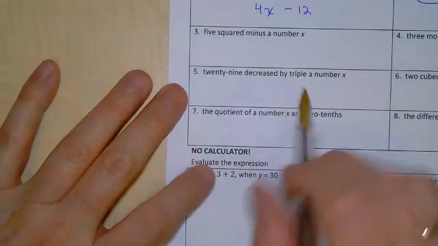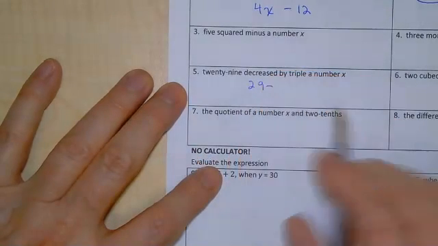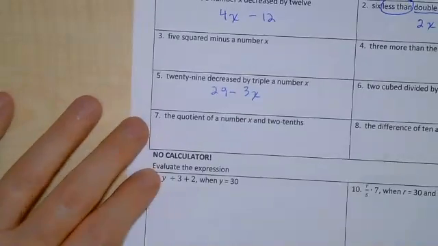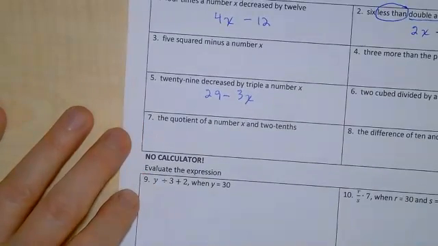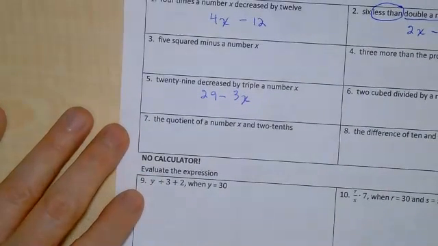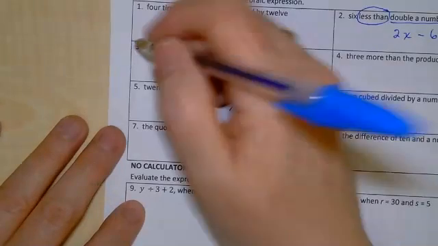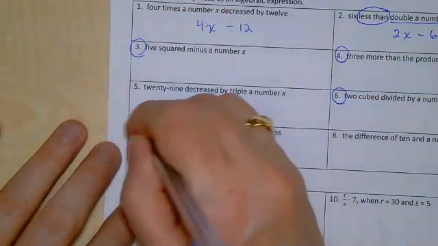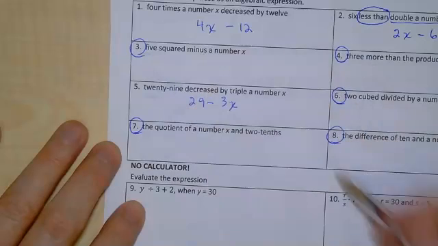$29 decreased by triple a number x. Make sense? Circle 3, 4, 6, 7, and 8. That's 5 more problems.